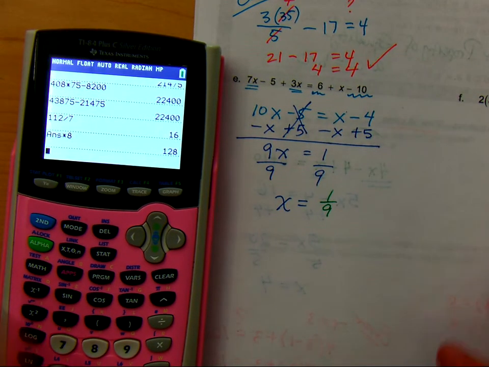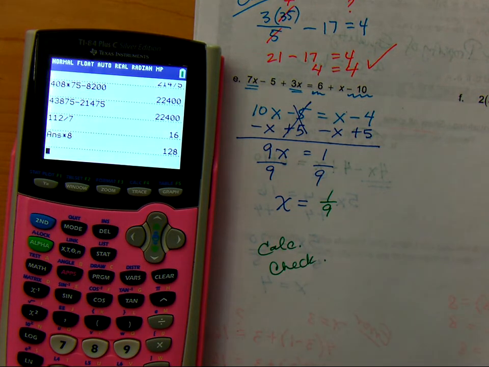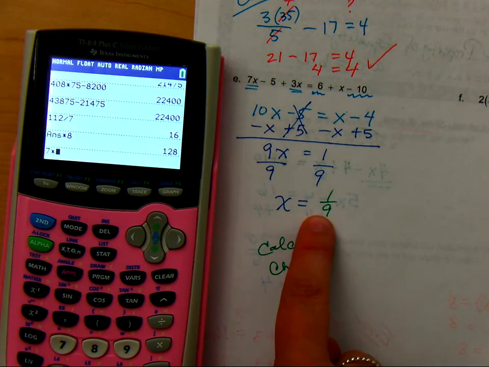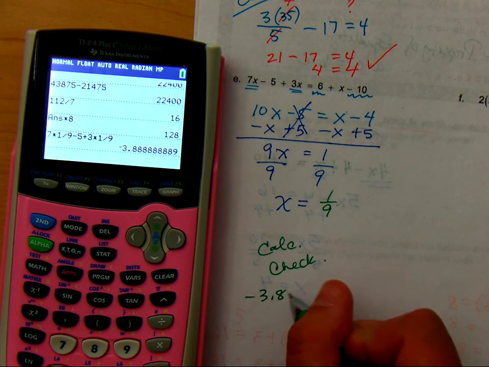So if I wanted to plug in, and I'm just going to write calculator check here. Even though we could do all of that work, and we should really push ourselves to do it, I just want to show you how you can go 7 times. If I want to put the fraction 1/9 in, it's literally 1 divided by 9. 1 divided by 9 is a fraction. Okay? So 1/9 minus 5. You see how I'm just plugging this in. 3, plus 3 times 1 divided by 9. Okay, on that side, I get negative 3.8 repeating.